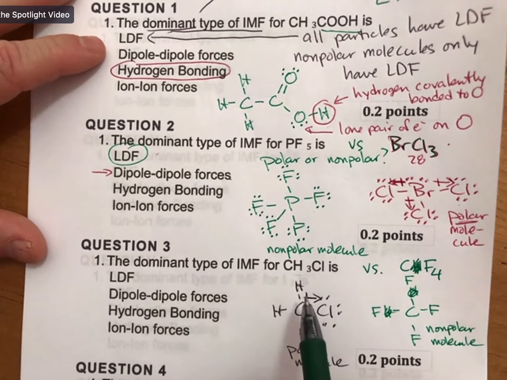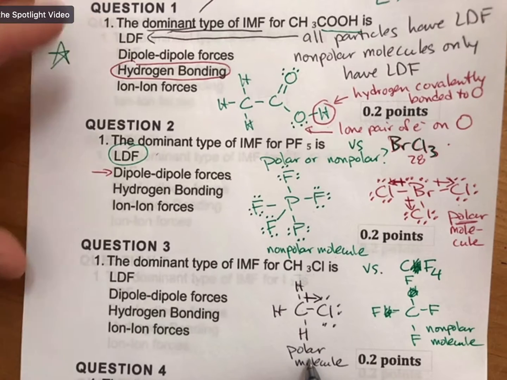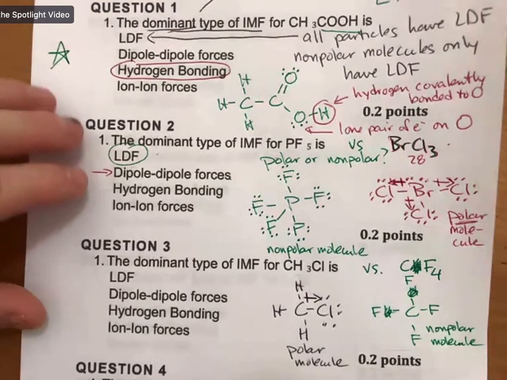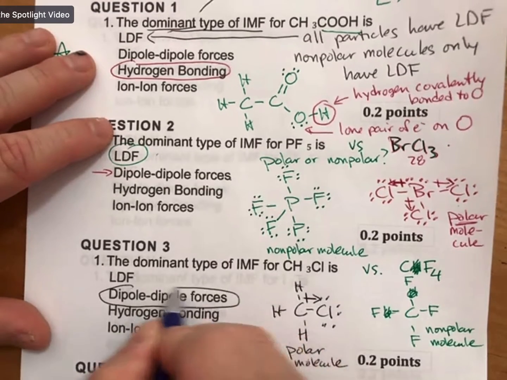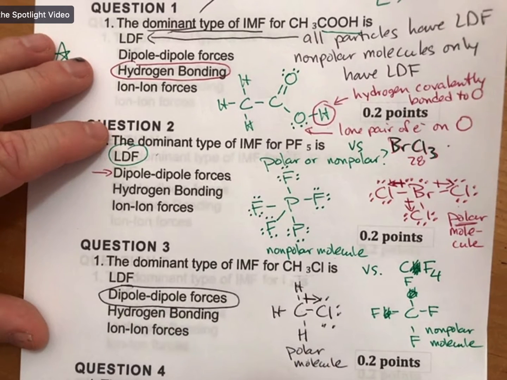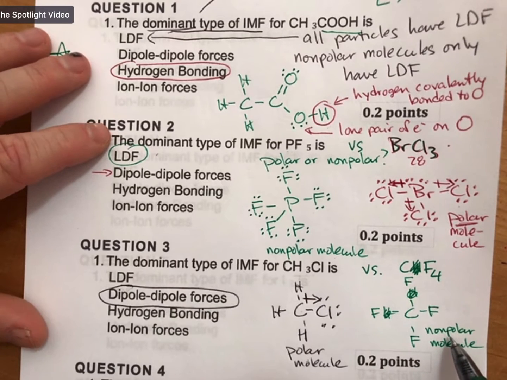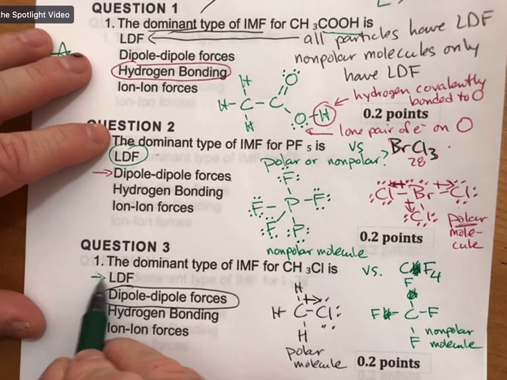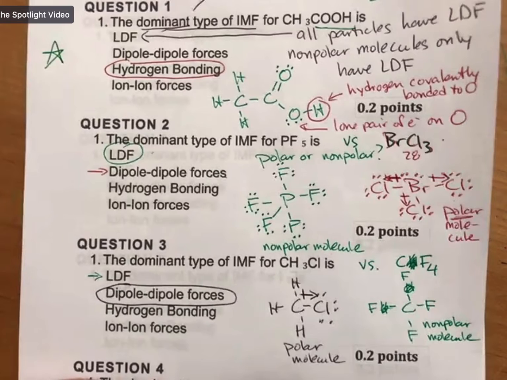For the molecule that we're asking about, since it's polar, the answer would be dipole-dipole forces as the dominant intermolecular force. And for CF4, it's nonpolar. Nonpolar molecules have LDF as their dominant intermolecular force. Any questions about that?